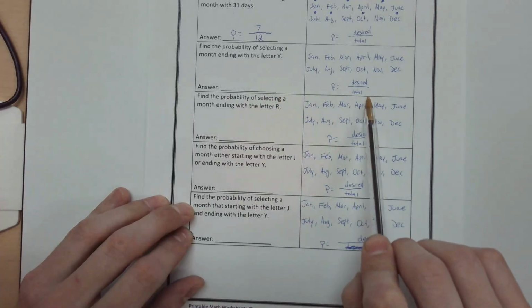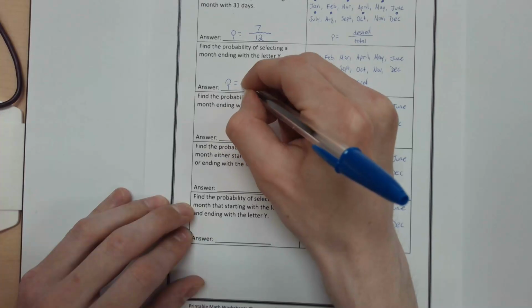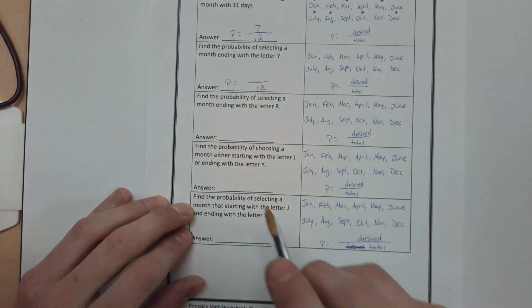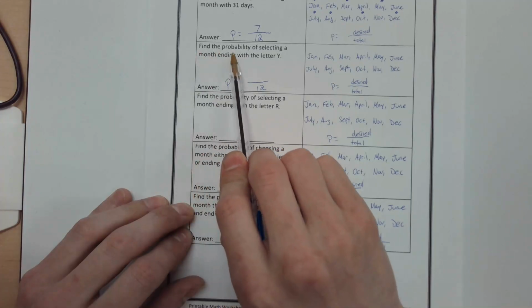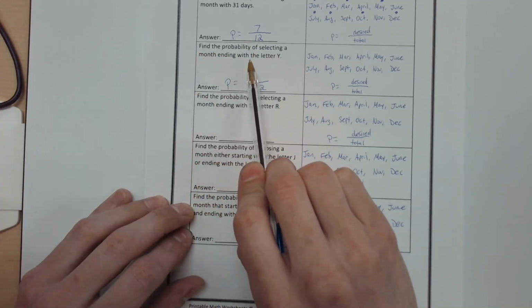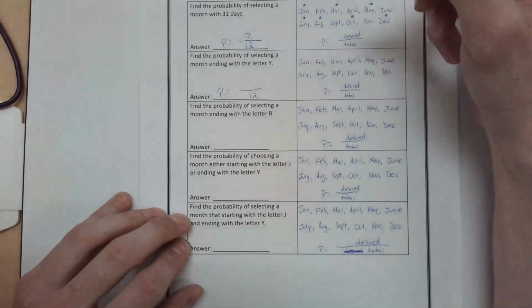Let's bring over our formula. Let's get it set up. And now let's investigate. Find the probability of selecting a month ending with the letter Y. Let's go through our options.